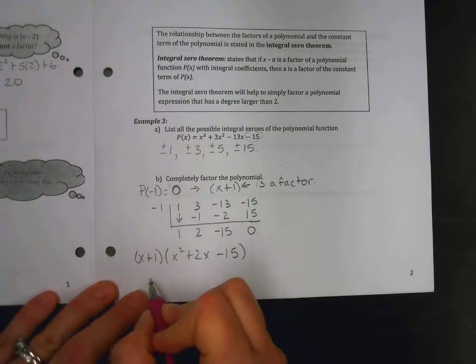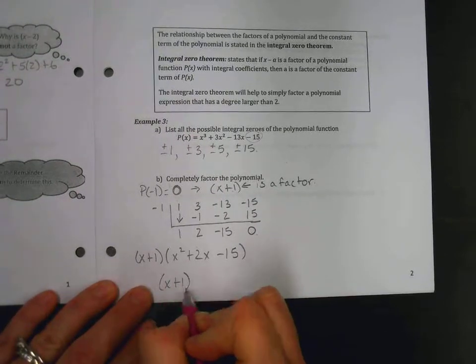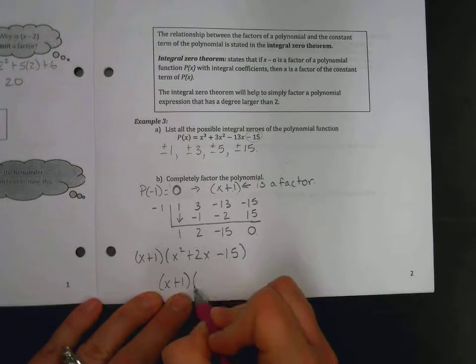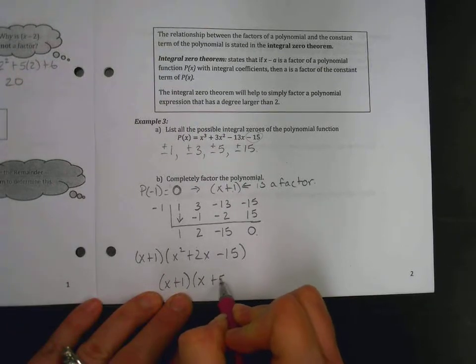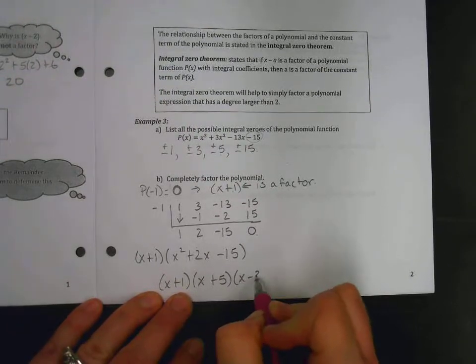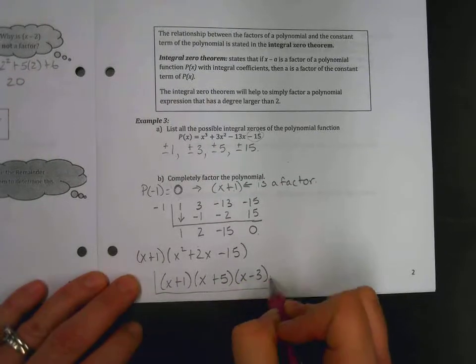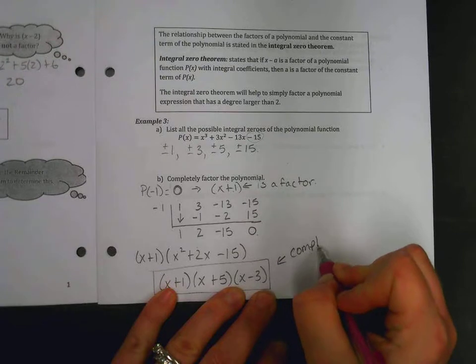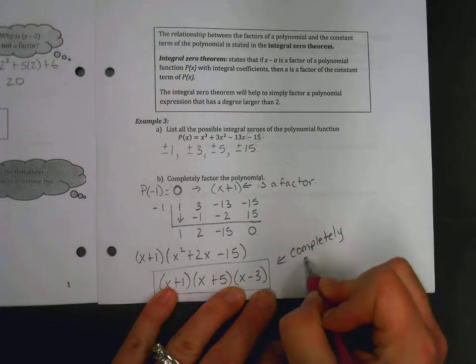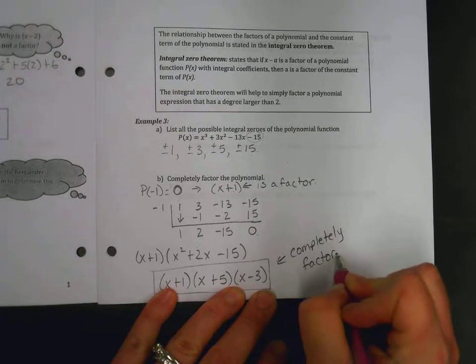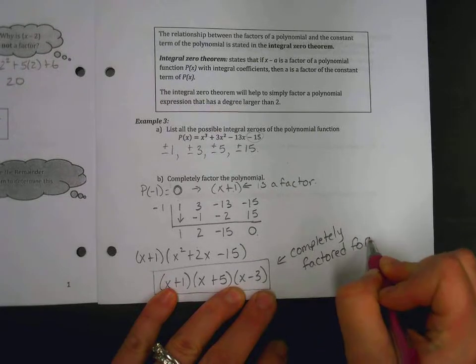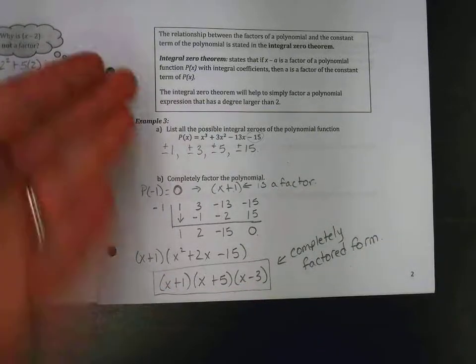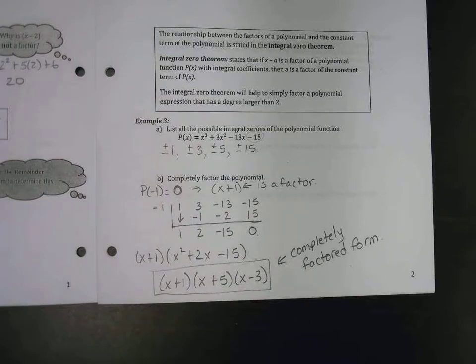So completely factored form would be x plus 1 as one factor, and then the factors of this quadratic would be x plus 5 and x minus 3. So this is my completely factored form, and that is how you factor a polynomial with a higher degree than 2.